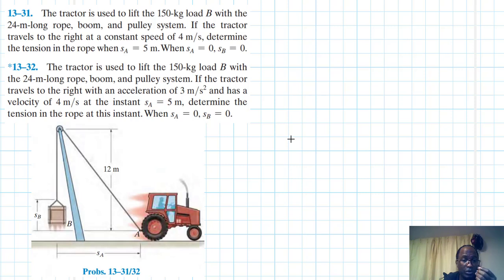These problems, or both problems, are coming from Engineering Mechanics: Dynamics, 14th edition, by R.C. Hibbeler. We're going to only solve one in this video. We'll solve the next one in the next video. So let's call this case 1, 13-31. Alright, so what is happening here?